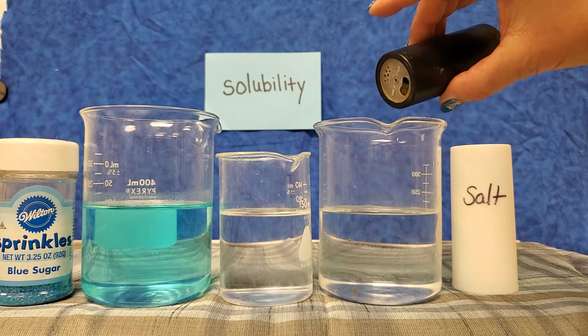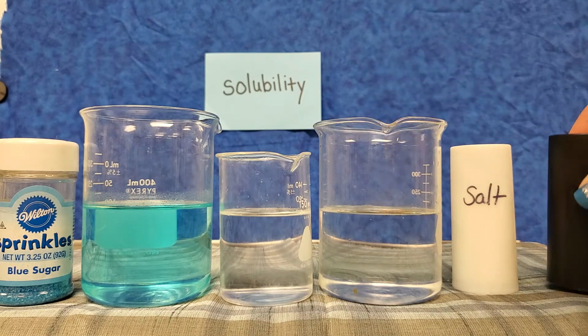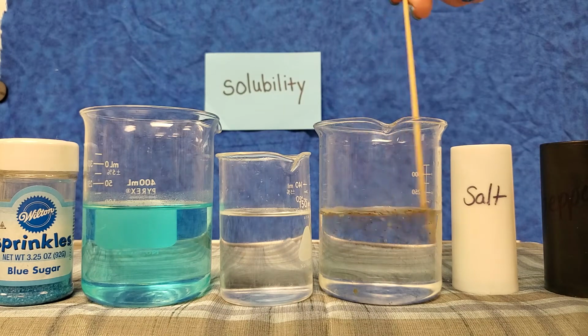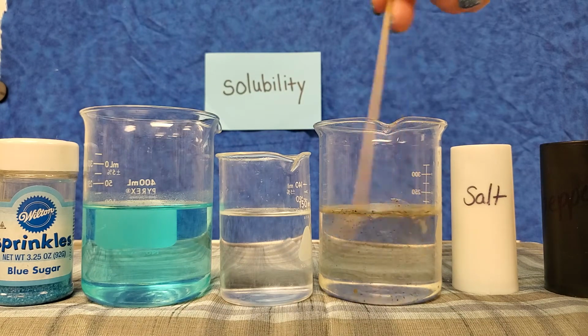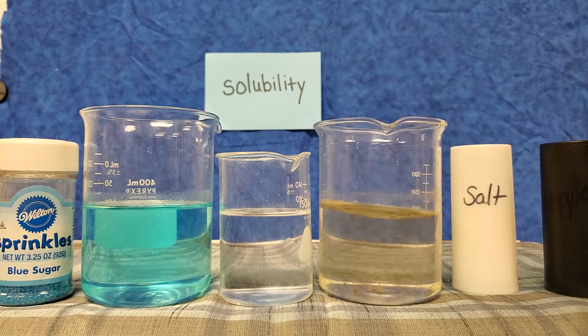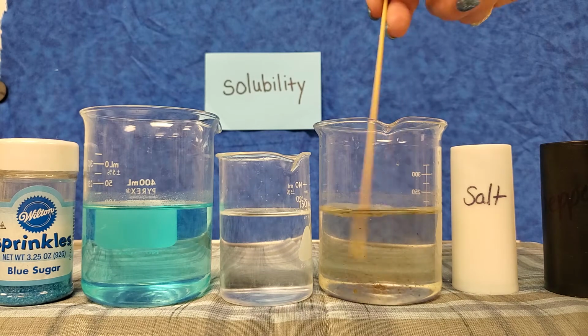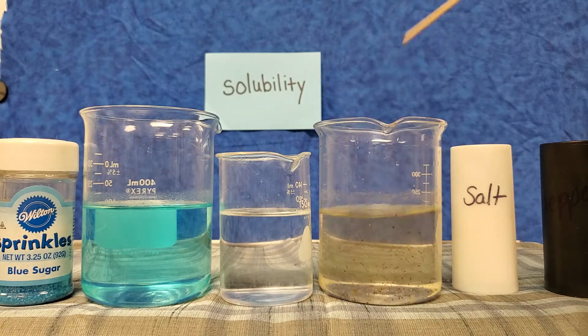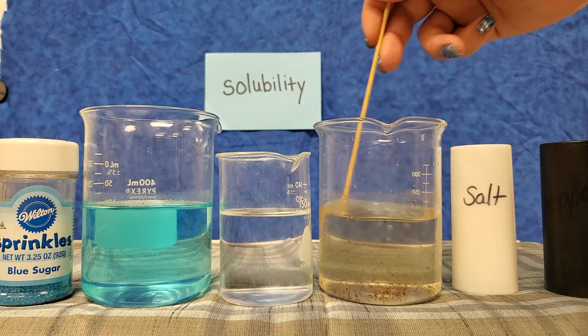Now let's look at pepper. What happens when we mix pepper with water? What do you notice about the particle size of the pepper when you mix it with the water? Does the particle size change? Is the pepper disappearing?